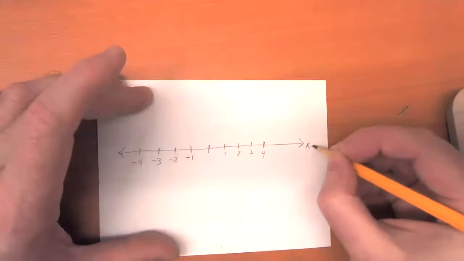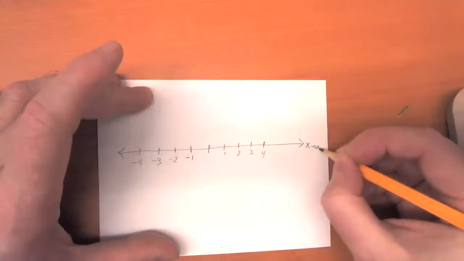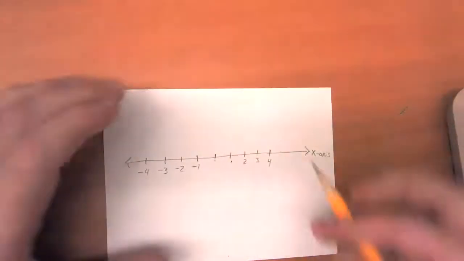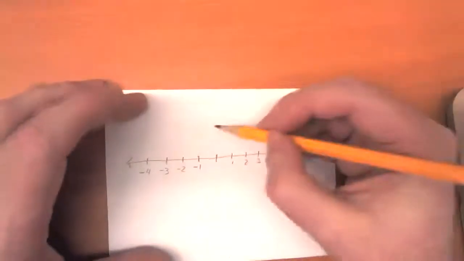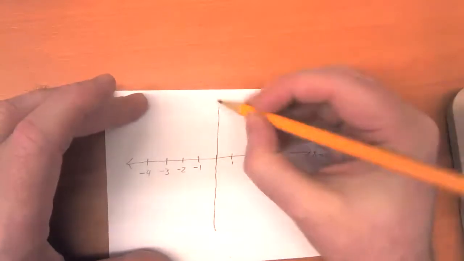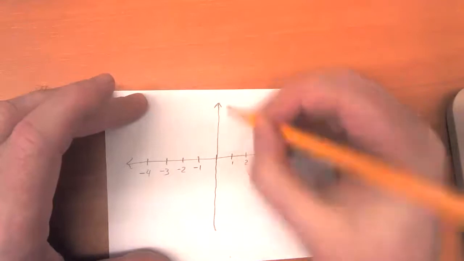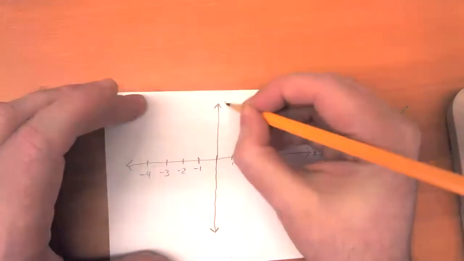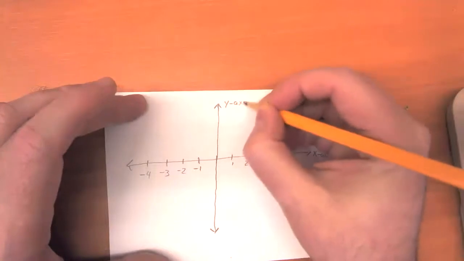And in coordinate geometry, we've got a special name for the number line. We're going to call it the x-axis. Then what coordinate geometry adds is a second number line, one that goes up and down. And instead of calling it the x-axis, we're going to call this one the y-axis.